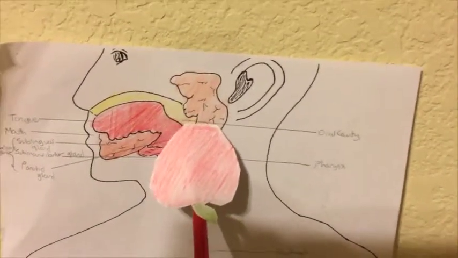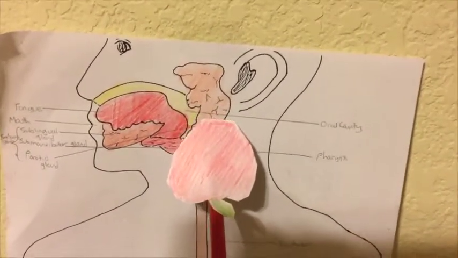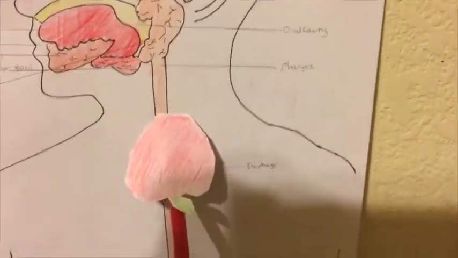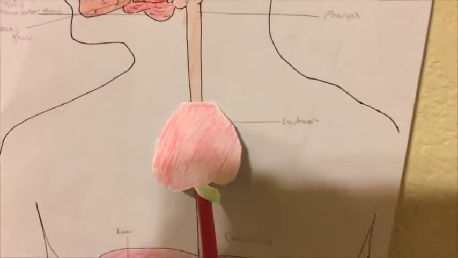Then we swallow, and the food goes to a junction in the pharynx. The glottis will cover up the windpipe with the epiglottis. This ensures the bolus will pass the esophageal sphincter and go to the esophagus. No digestion occurs here, but peristalsis does, with muscle contractions.